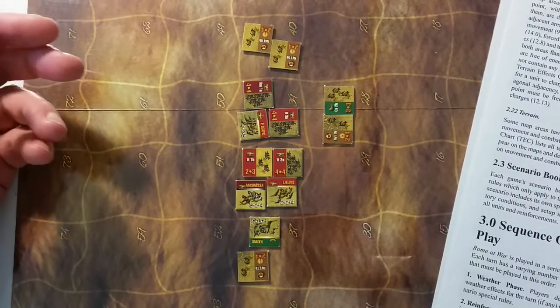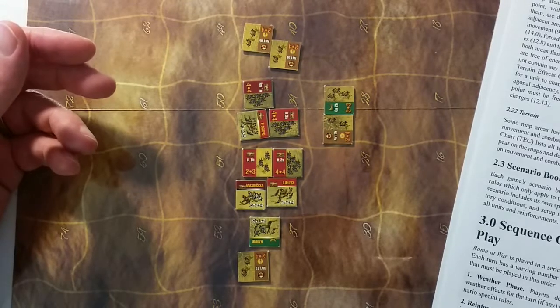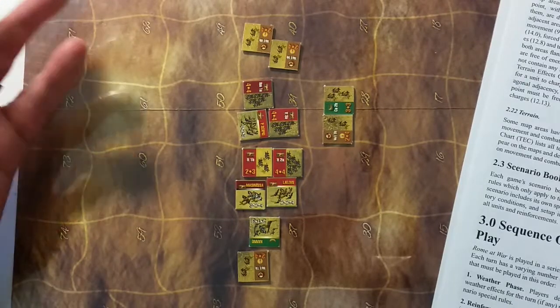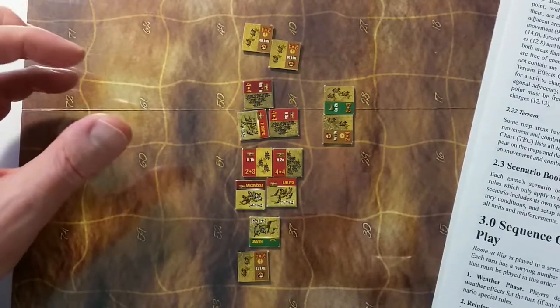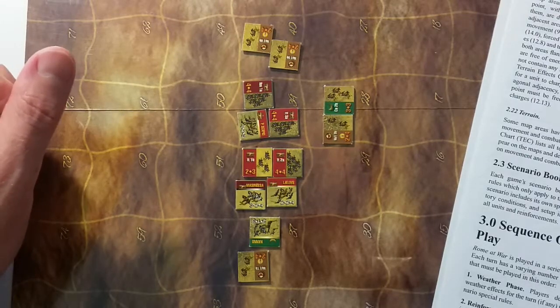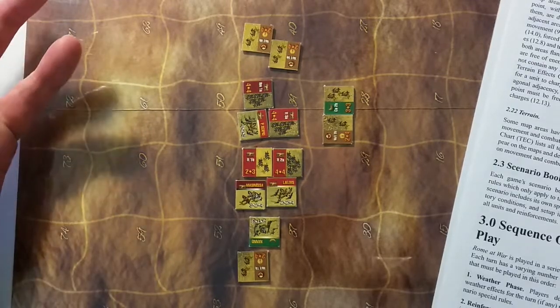So, as with pretty much all Avalanche Press rule sets that I am familiar with, you've got to watch yourself when you go by any particular section of the rule book, because it seems like no one section of the rule book is ever comprehensive or complete.